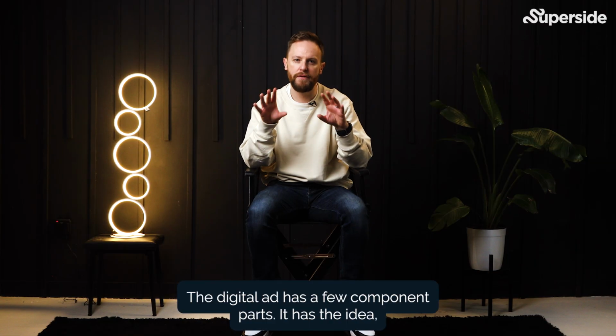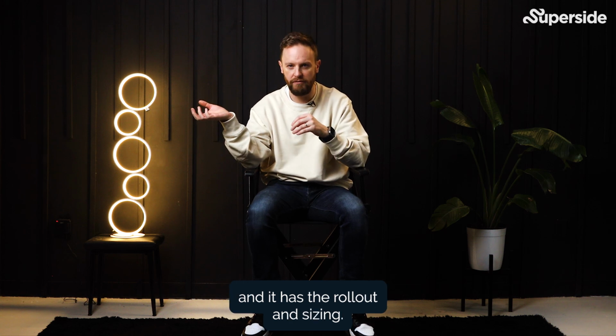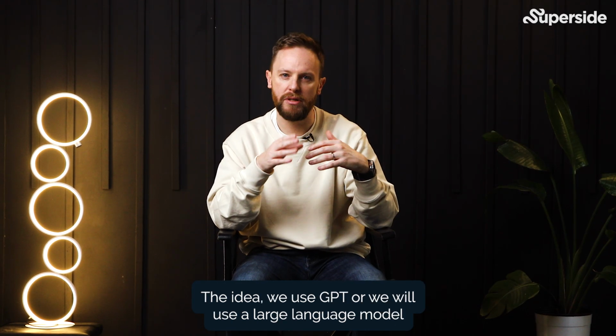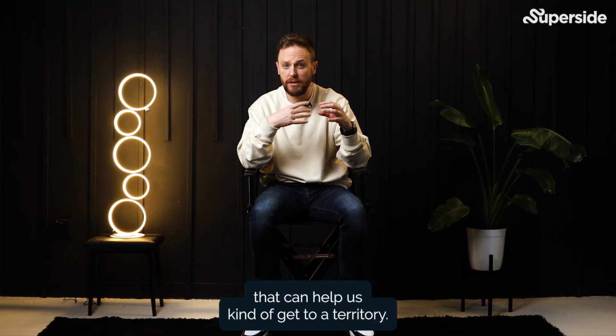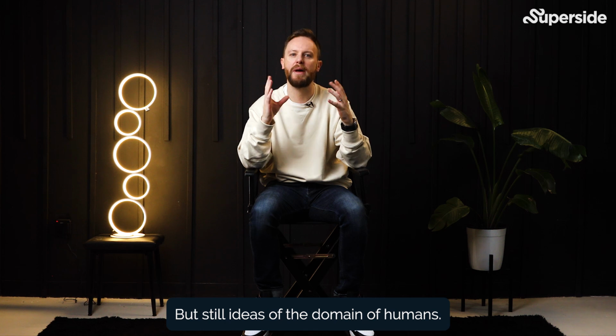The digital ads have a few component parts. It has the idea, it has the key art, it has the copywriting, and it has the rollout and resizing. The idea, we use ChatGPT or a large language model as a kind of sounding board, as something that can help us get to a territory, but still, ideas are the domain of humans.